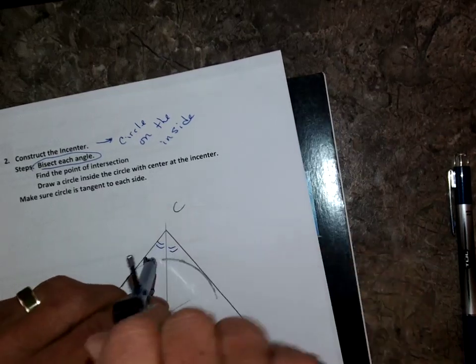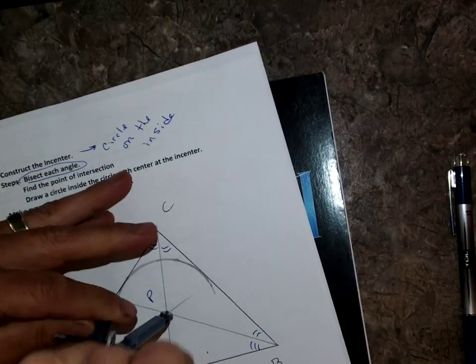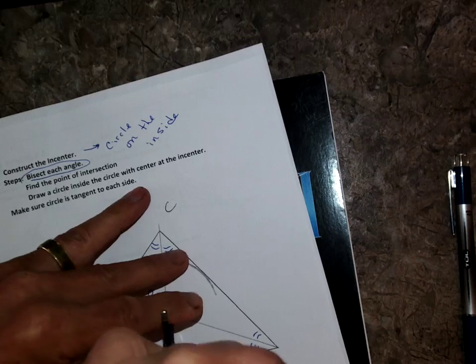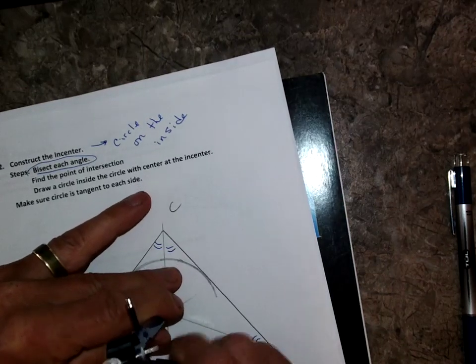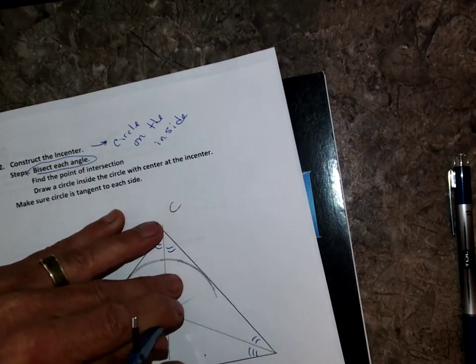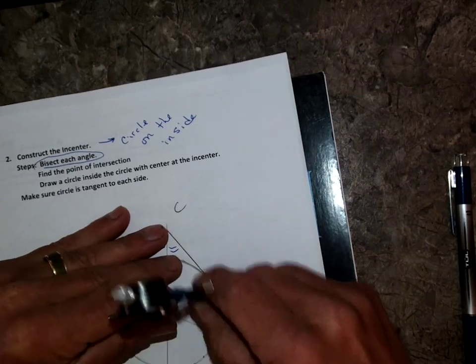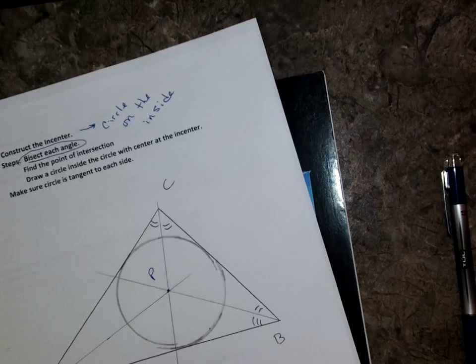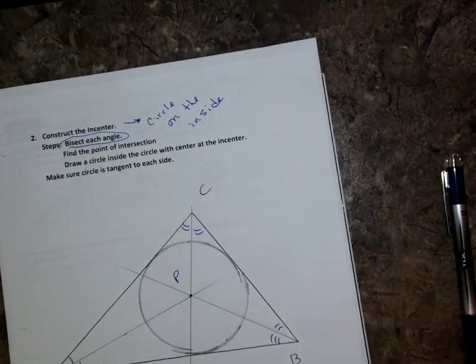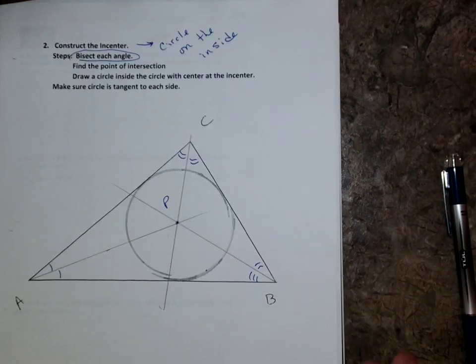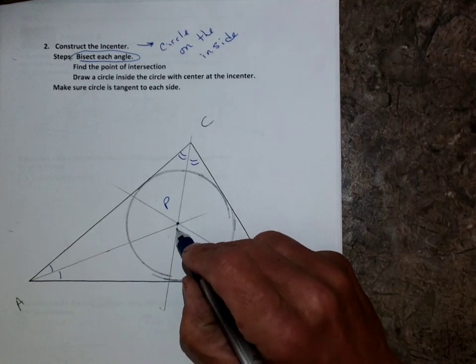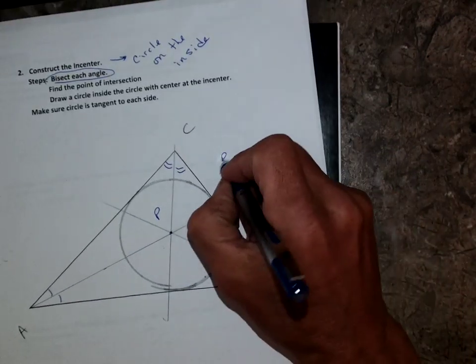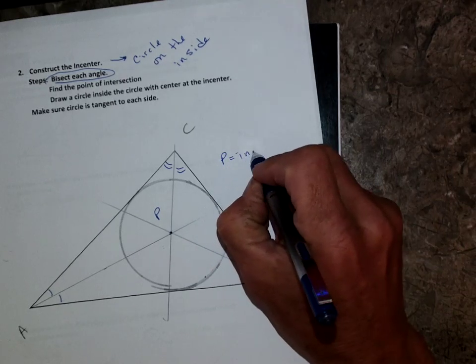Hey, that's not bad. Look at that. Oh, doggone it, I didn't get it there. It should be touching right about there. All right, so I'm not perfect. If I'd done it right, it should touch. If I'd done a really careful job, I would have gotten a perfect point. So that's my incenter. Point P is my incenter.